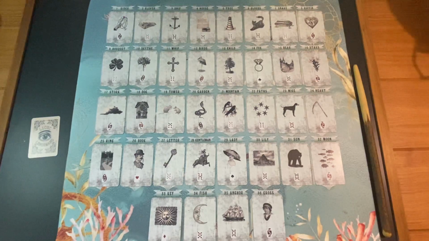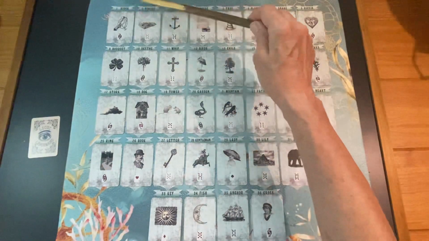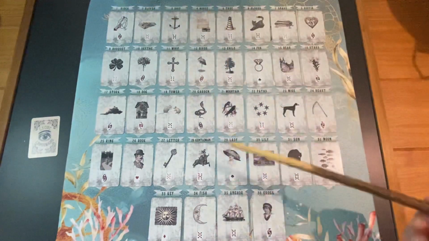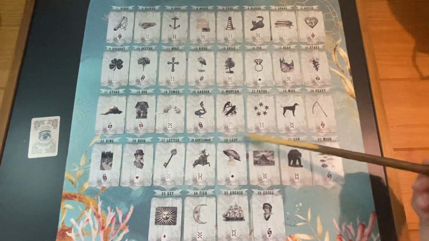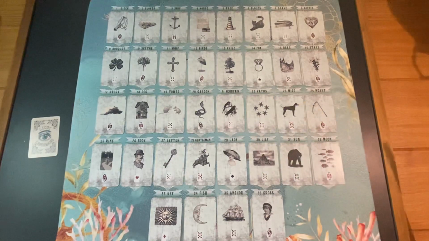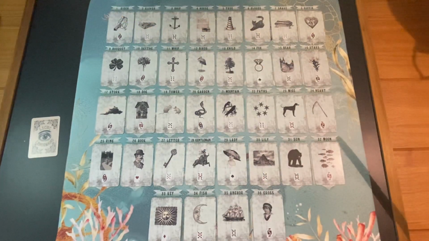Now, speaking of houses, I know I have a couple videos explaining houses. Just let me say that houses are simply the cards laid out. Look at the houses here, up here. See the little titles up here? Those are the houses. So the houses are nothing more than the deck laid out from 1 to 36.